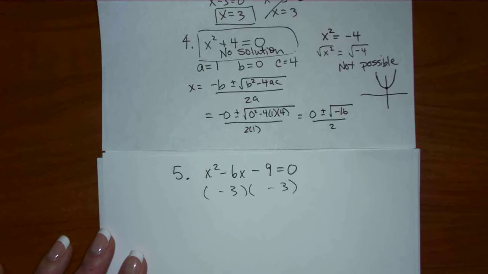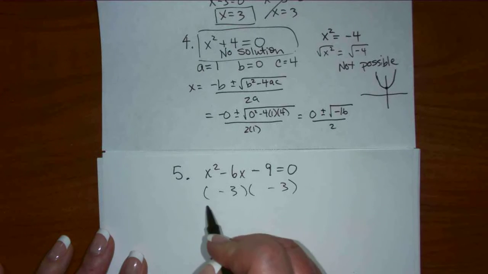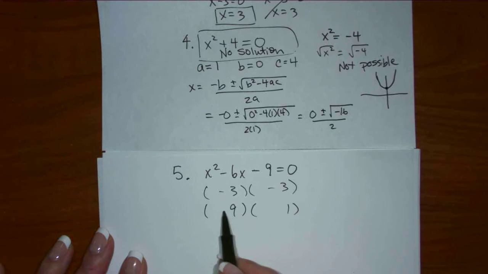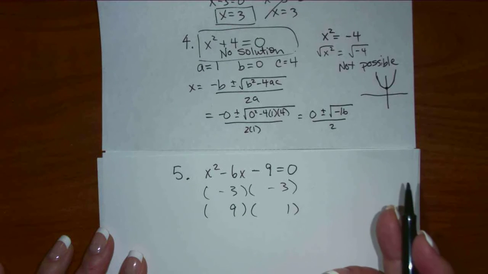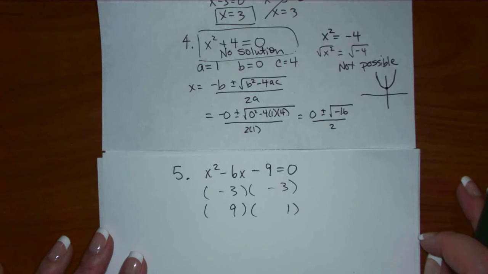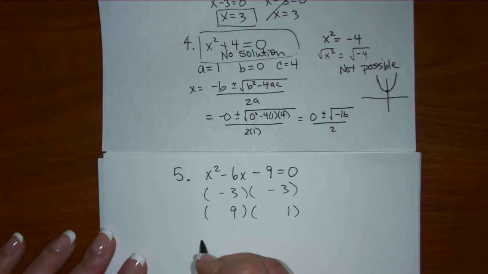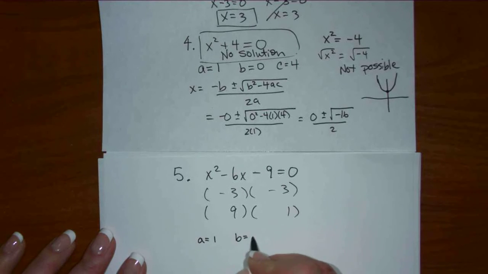Then you say, is there another option? Are there 2 other numbers that multiply to give 9? 9 and 1, but that won't give me a 6. Right? No matter where I put the signs, I can't get a 6 with that. So what does it mean when this happens? Use the quadratic equation. It doesn't mean there's no solution. It just means we can't factor it that way. There might be a solution or there might not, but we put in the quadratic equation to see. So A would be 1, B is -6, and C is -9.